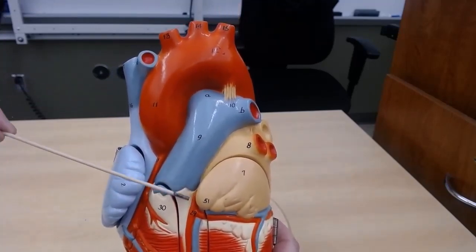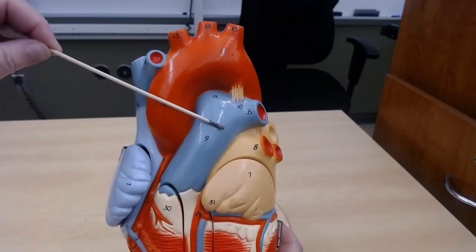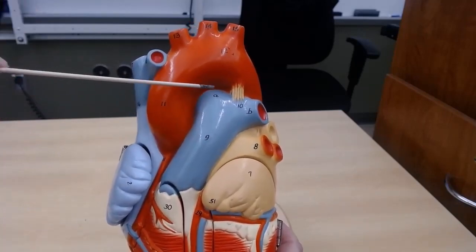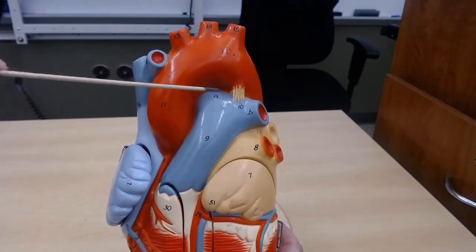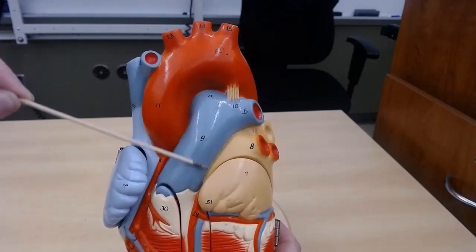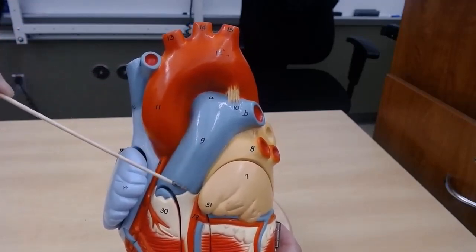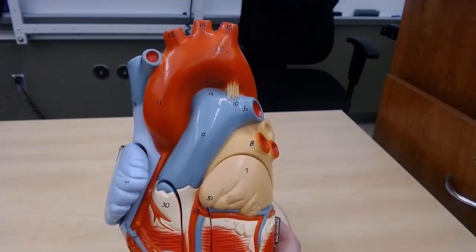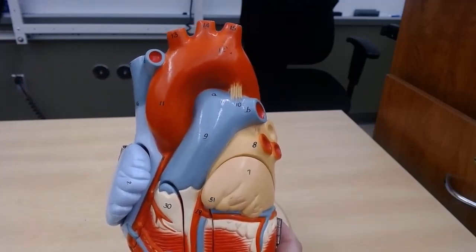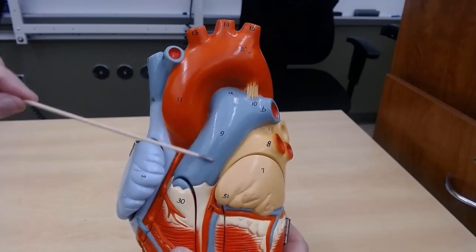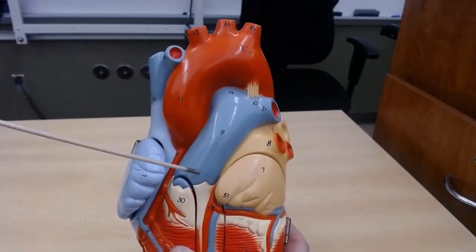Now, these are all arteries. The pulmonary trunk is an artery. The right and left pulmonary arteries are arteries, but they're blue because this is actually carrying deoxygenated blood. But remember, the definition of an artery is that it's going away from the heart. So these are all arteries despite them being colored blue.